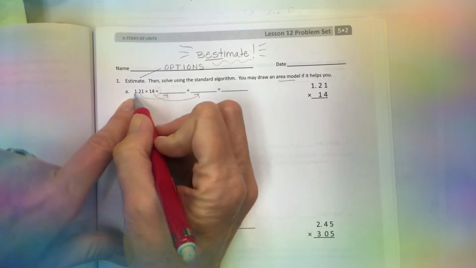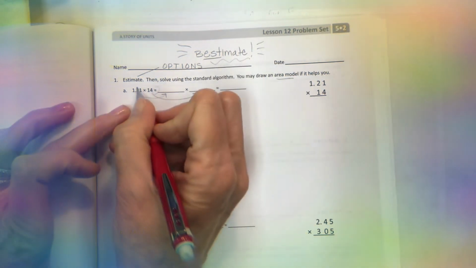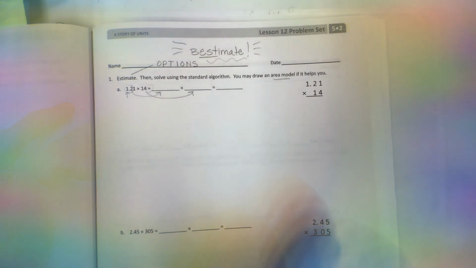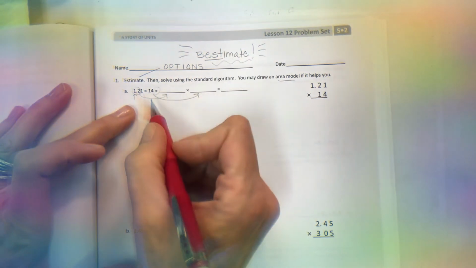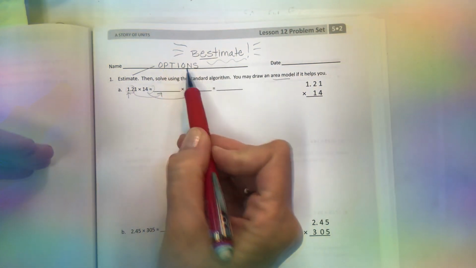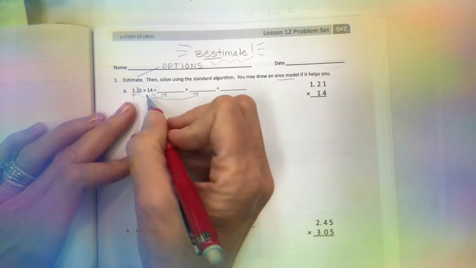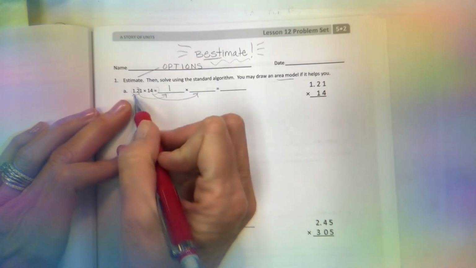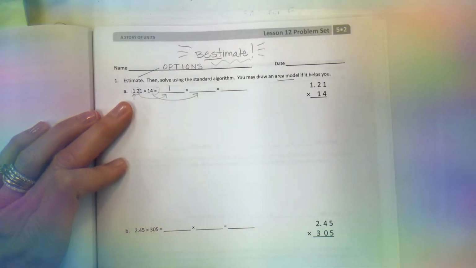So if I have 1.21, the thing with lesson 12 is that we're really starting to look at more than just the whole number, although we still will consider just the whole number. But you're going to have options. You are going to have options. Everyone say options, options. Yes. So let's take this 1.21, and I'll just put the 1 here because that is our whole number. So let's say we drop off the 21 hundredths.